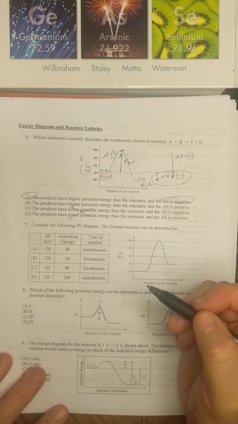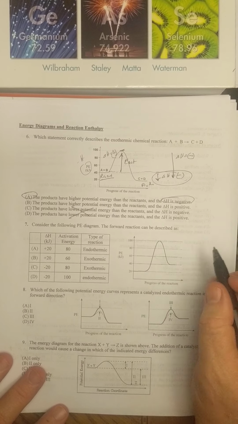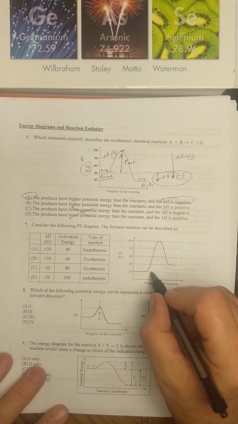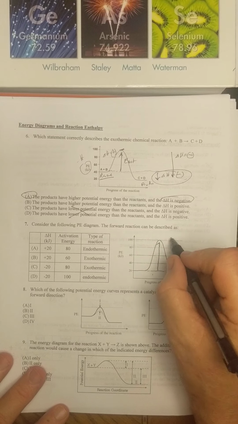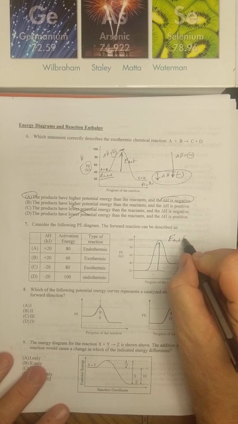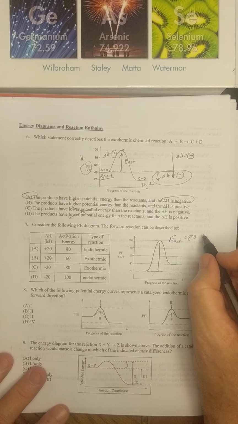Now we have this diagram. Without even going through everything, I'm just going to look at a few things. My energy of activation went from 20 to 80, so EACT is equal to 80, and that would be kJ.